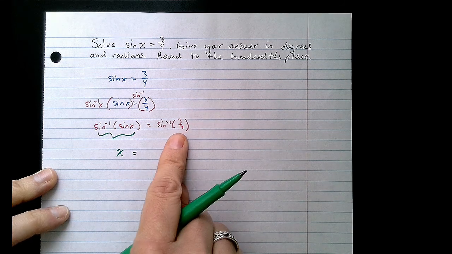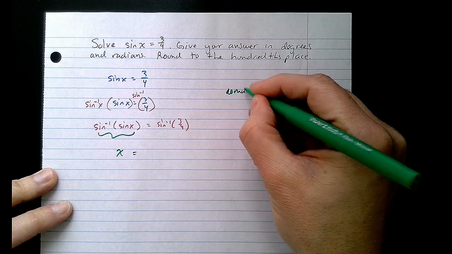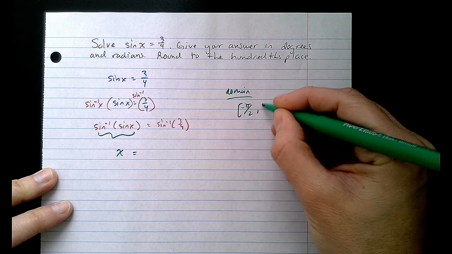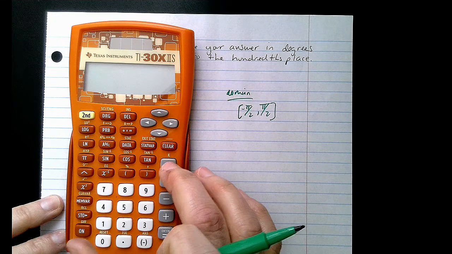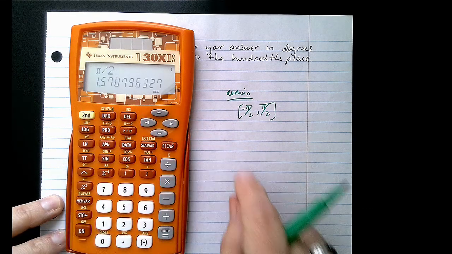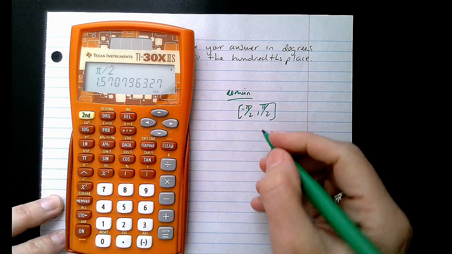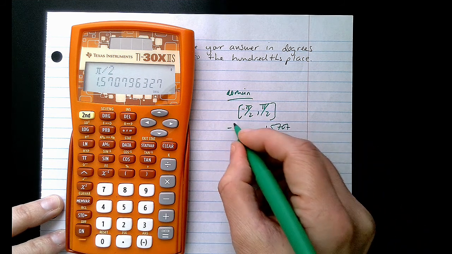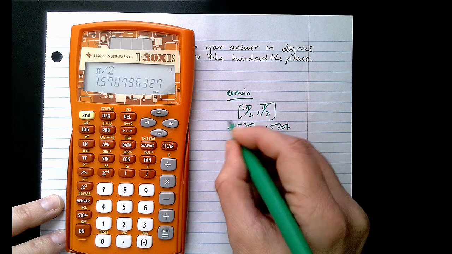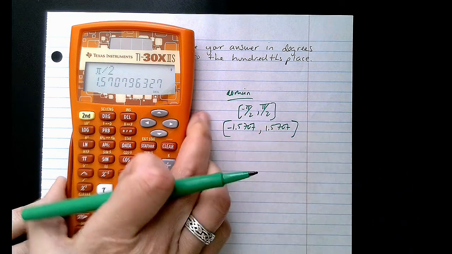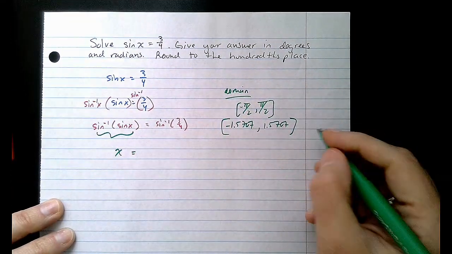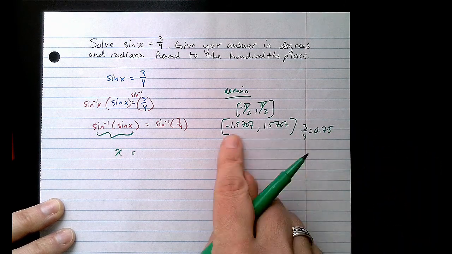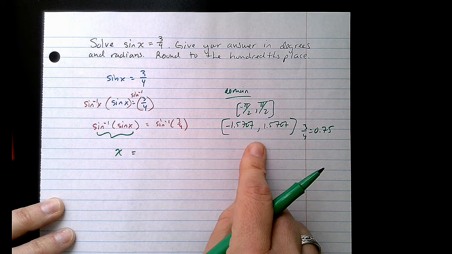Now let's check. Remember, what's the domain of arc sine? It's -pi/2 to +pi/2. If you don't know this, there's pi/2. So really what this says is 1.5707 to -1.5707. That's the domain in an approximate decimal value. Now 3/4, well, that's 0.75. So that's a number that's safely in that domain, so we don't have a domain error.